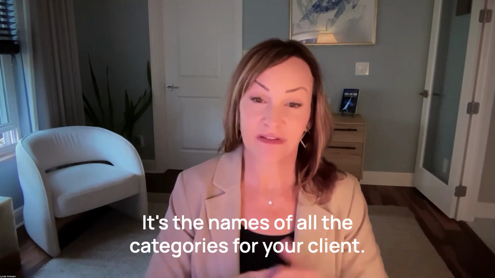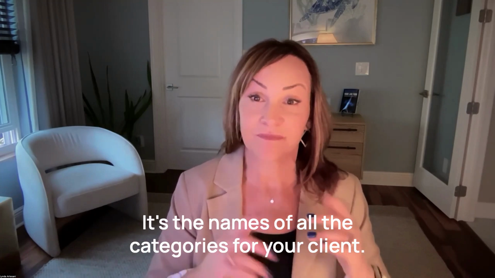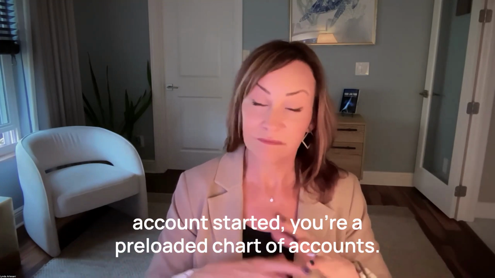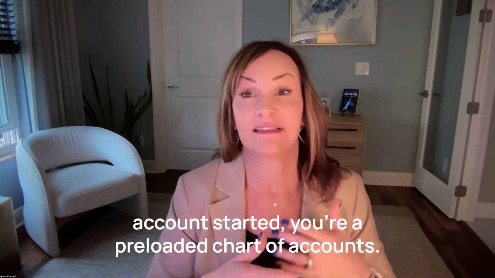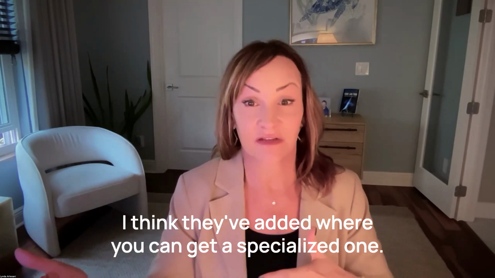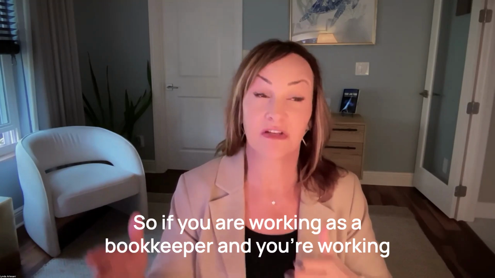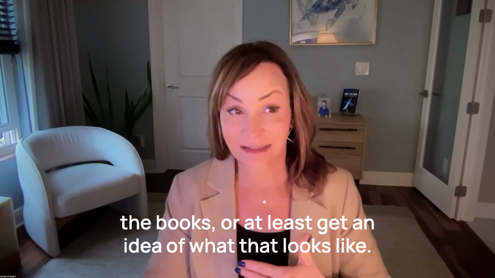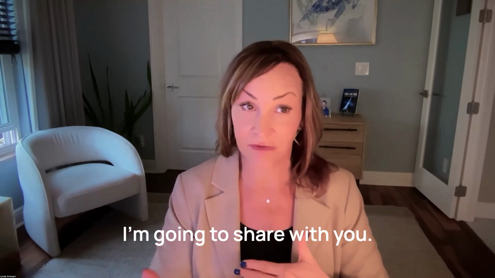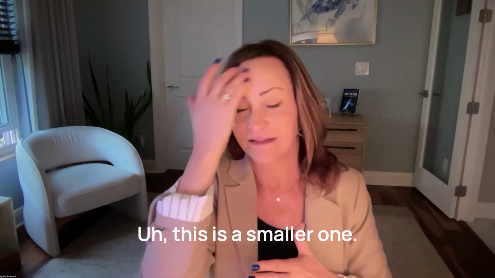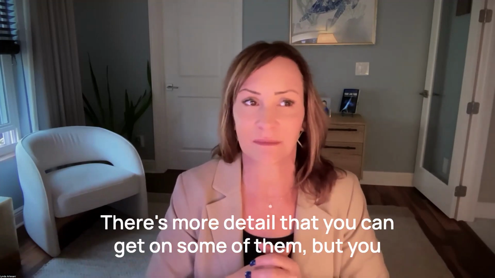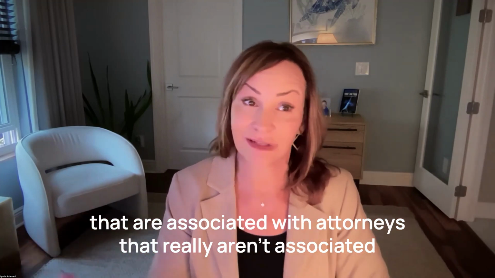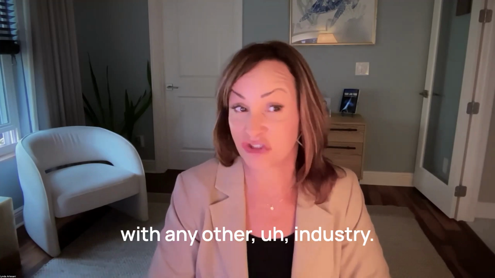So what is a chart of accounts? It's the names of all the categories for your client. With QuickBooks, if you're getting a brand new account started, you're going to get a preloaded chart of accounts. I think they've added where you can get a specialized one. So if you are working as a bookkeeper with an attorney, you're going to want the attorney one in the books, or at least get an idea of what that looks like. I also have a chart of accounts I'm going to share with you, a listing for attorneys. This is a smaller one. There's more detail you can get on some of them, but you want to at least have the accounts that are associated with attorneys and really aren't associated with any other industry.